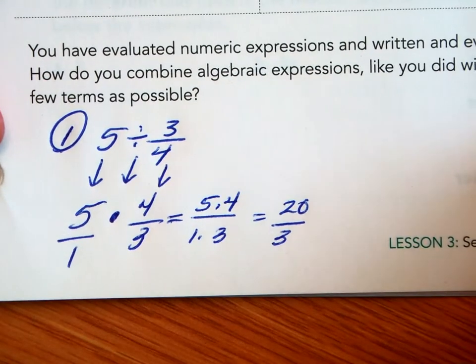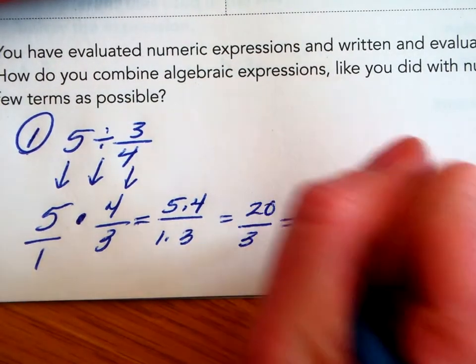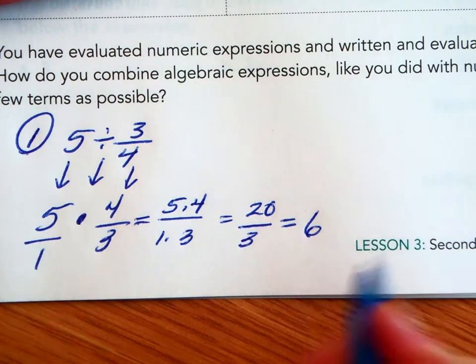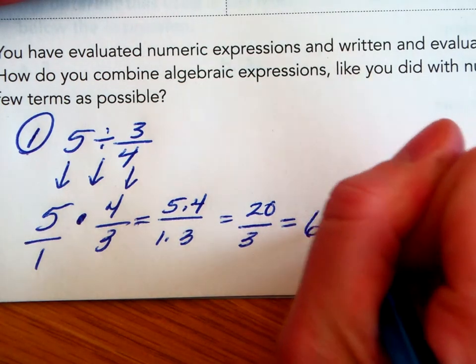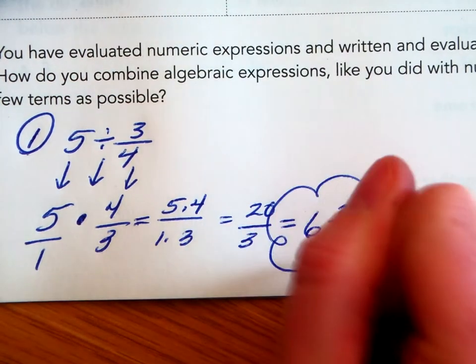Again, improper fraction, which is 20 over 3. I want to simplify this. 3 goes into 20 about 6 times, because 6 times 3 would be 18, but the leftover of 2/3. 6 and 2/3 is your final answer there.